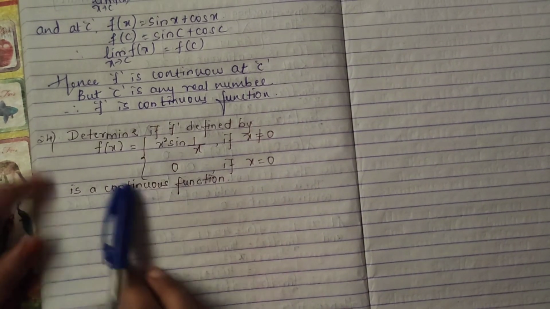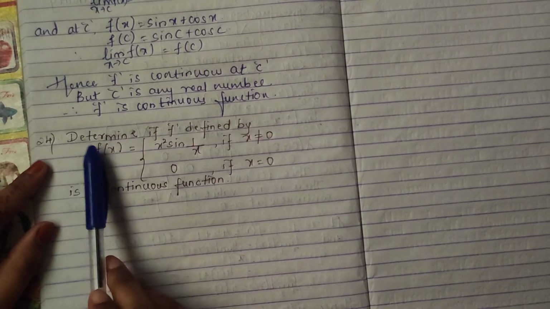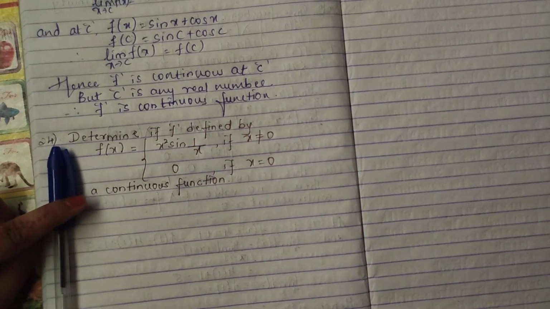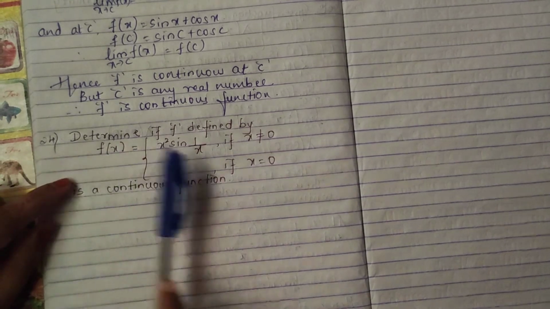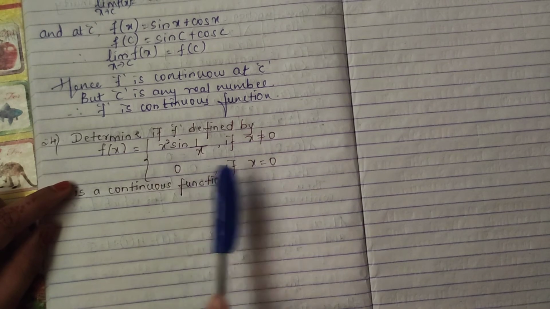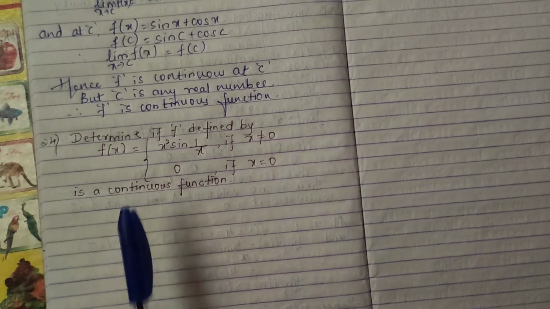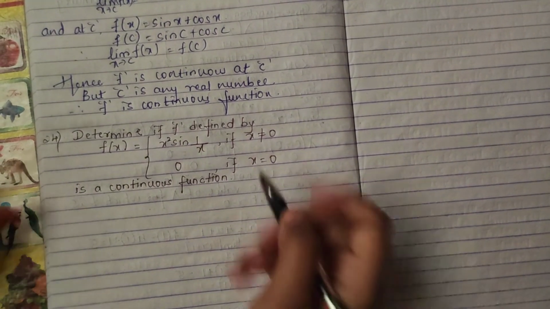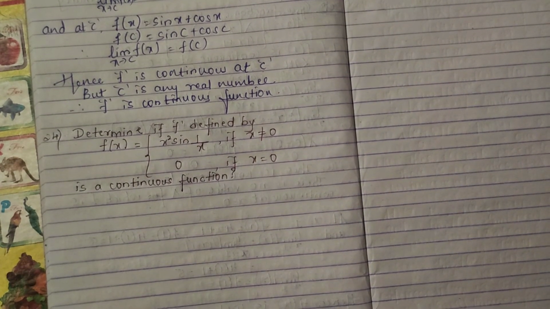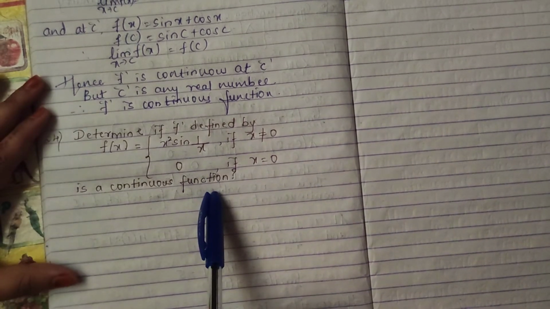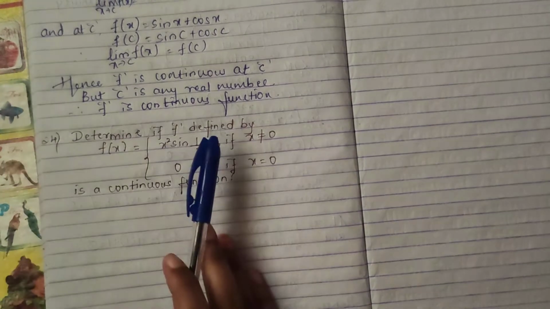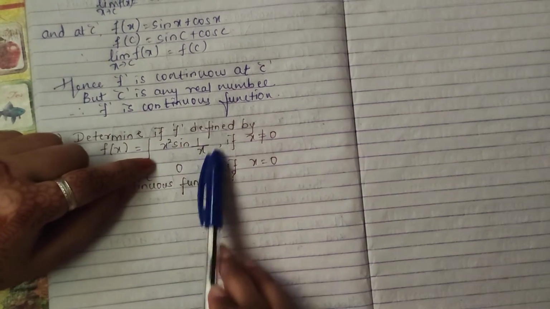So the next question, 24th one: determine if f defined by f of x is equal to x square into sin 1 by x if x is not equal to 0, and 0 if x is equal to 0, is a continuous function. They are asking us whether it is a continuous function or not, and they have given a branched question in the same way as the previous, but here you are using trigonometric sine.